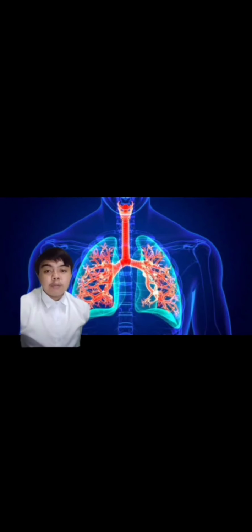So basically, how do the parts of the respiratory system function? I will explain it to you. The breathing process starts from our nose, the only visible part of the respiratory system, where the air can enter. And our nose has four parts. First is the nostril, second is the nasal cavity, third is the mucous membrane, and lastly the cilia.